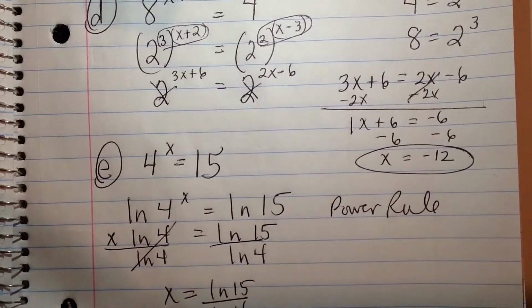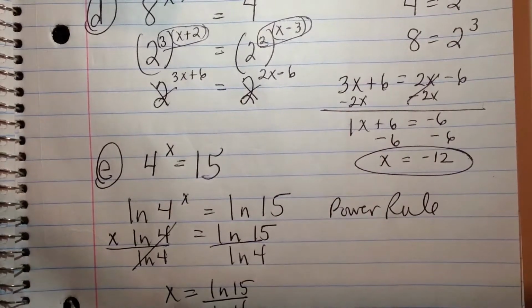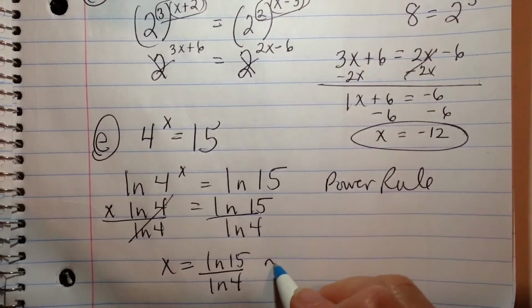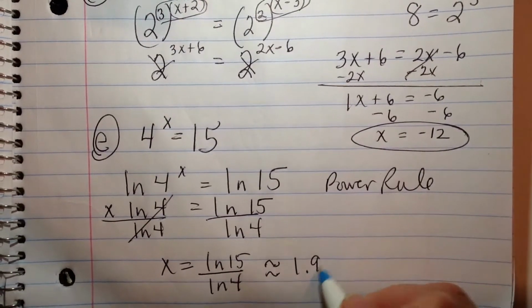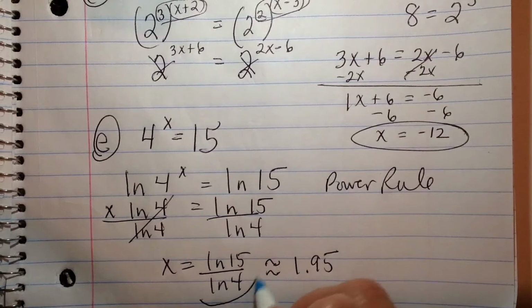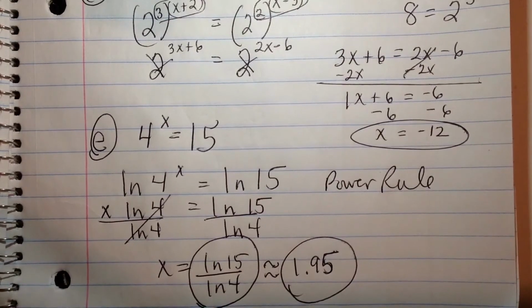Now, that could be your final answer, depending on how the online homework tells you to leave your answer. You could put this in your calculator: ln 15 divided by ln 4, and your final answer would be approximately 1.95. So to obtain the final answer, you would use your calculator for ln 15 divided by ln 4. If they told you to round it to the nearest hundredths, that would be your final answer. If they don't say round, you can leave this as your answer, but if they tell you to round it to the nearest hundredths, the 1.95 would be your final answer.